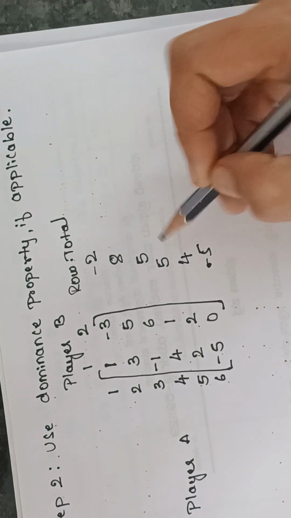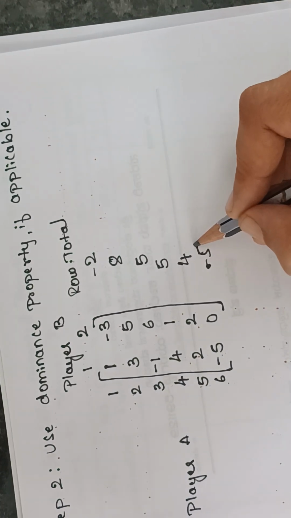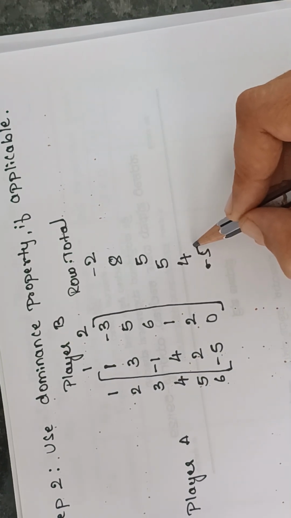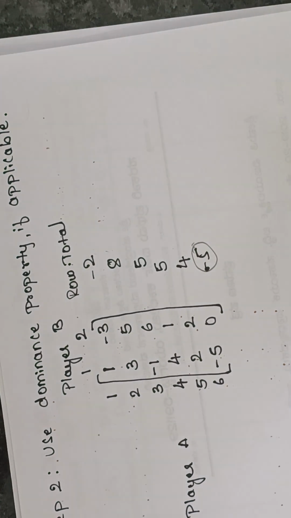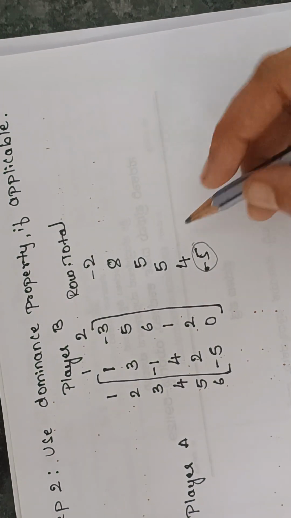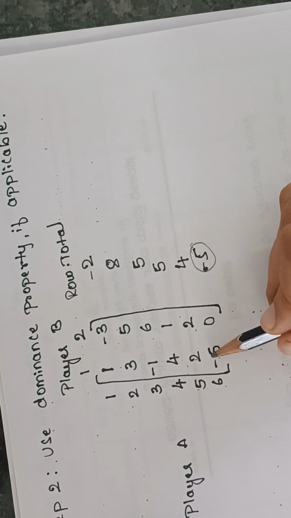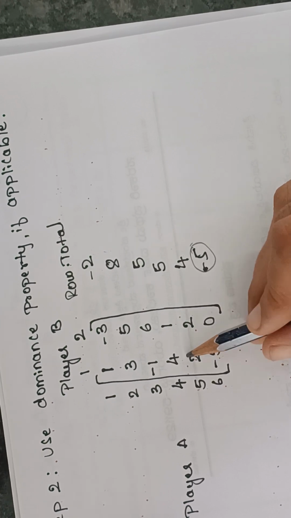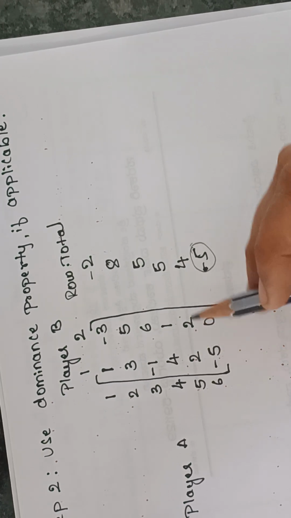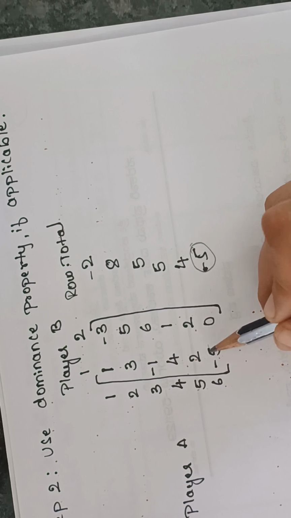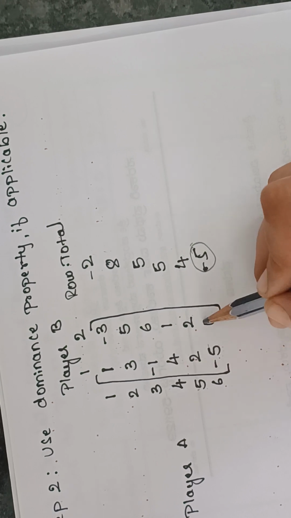So which is the least total one? It is minus 5. Here we need to check each of the elements and compare them to the elements of the other rows. So here it is minus 5, here it is 2 and here it is 0.